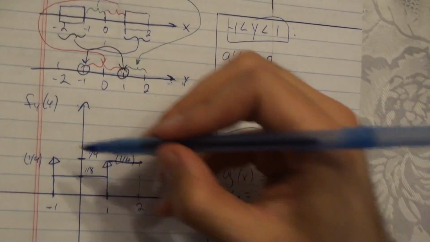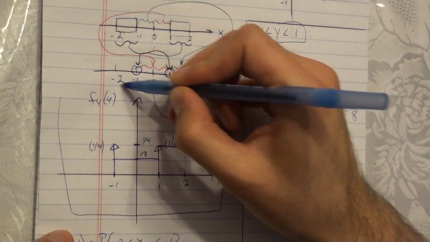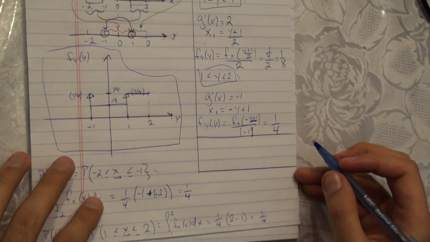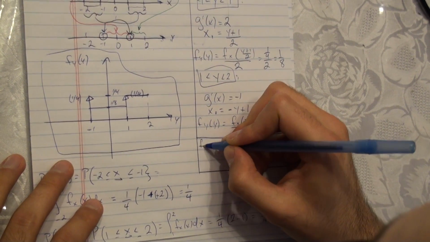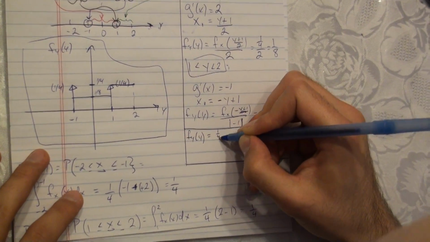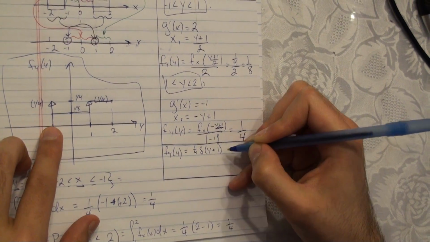So this is the drawing of little f of y. So to write in summary, I'm trying to find some room here. Little f of y equals 1/4 delta function at -1.